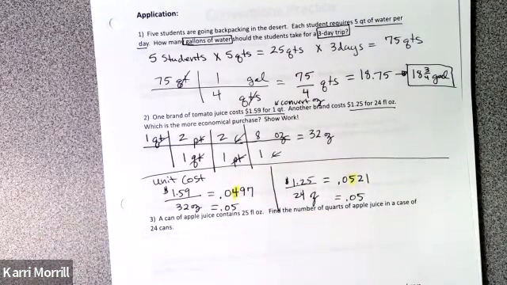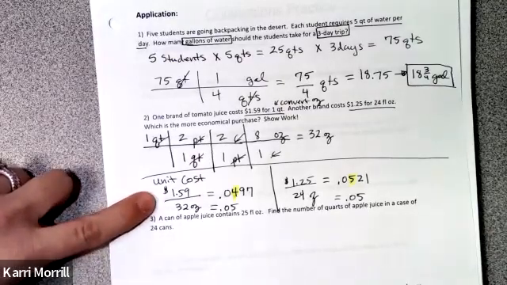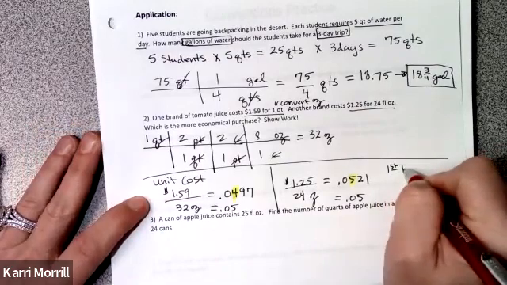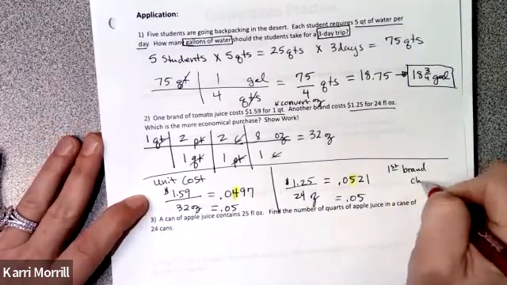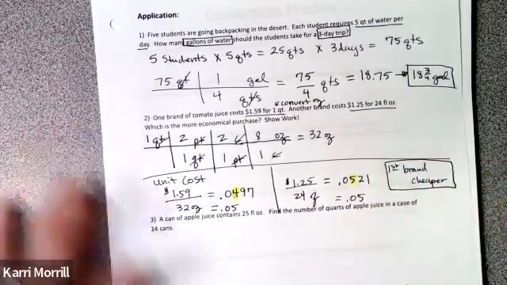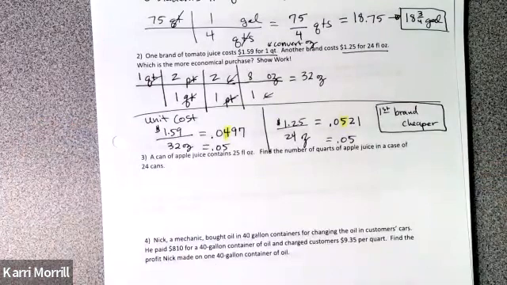So they're nearly the same, but if you get really down to unit cost, maybe you're doing these in a super bulk, wouldn't the first one technically be better, more economical, because it's cheaper? So I would say the first brand is technically cheaper, but basically they are nearly the same. Pretty close to being the same. If you're going to take that to 3 or 4 digits for that unit pricing, then you could see a difference.